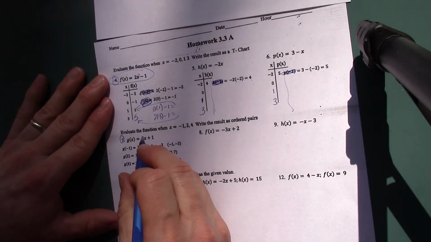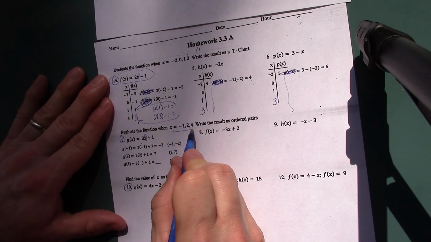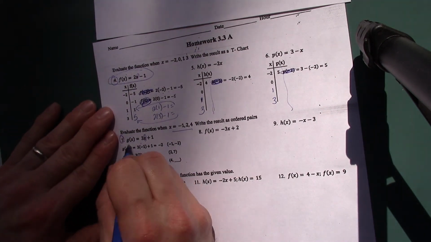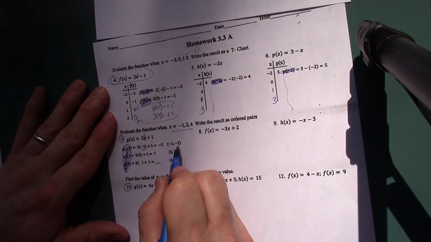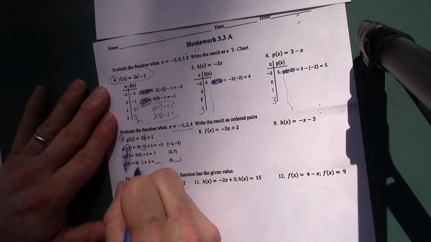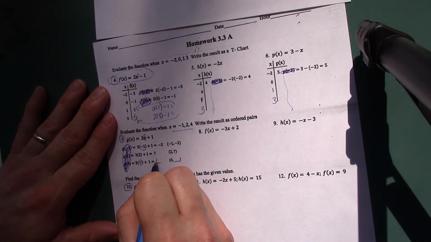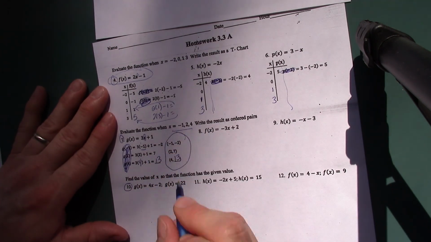All this is just plugging it in. Right? 3 times x plus 1. Here's where I'm plugging it in, because that's where my x values are. So when I plug in, again, this stuff is confusing. When I plug in -1, I got -2. When I plugged in 2, I got 7. When I plug in 4, I get 13. And so that gives me the point 4, 13. And this is the answers I want here.